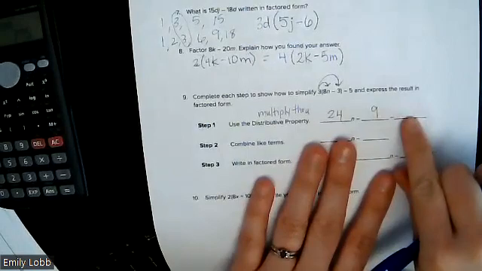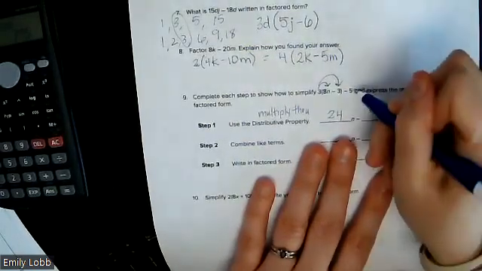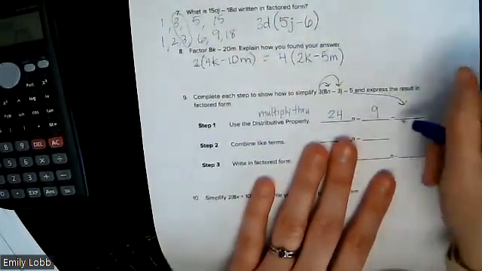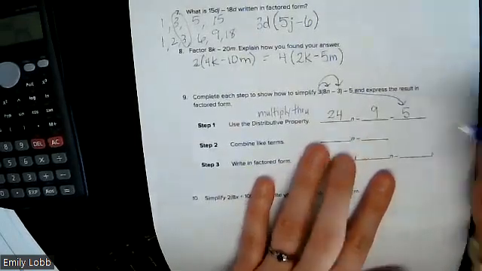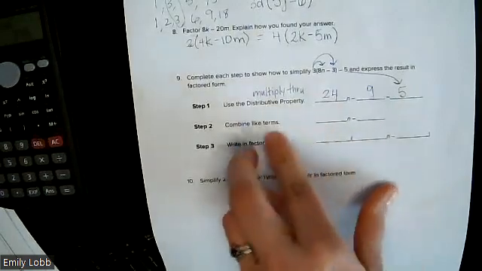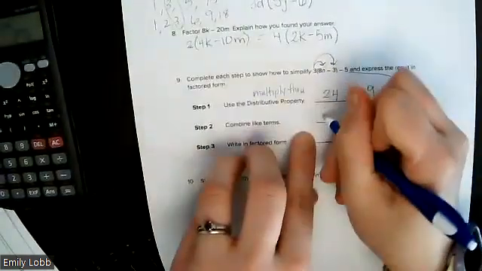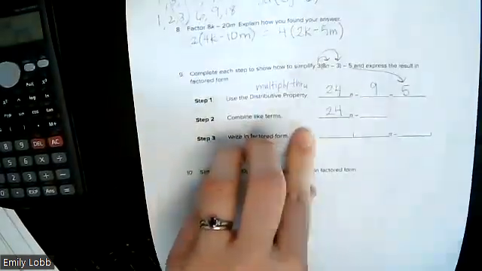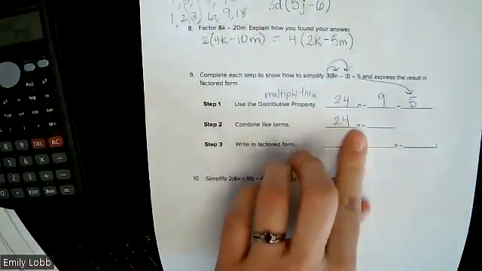And what goes here? We're bringing down that 5. It does have a negative here, right? Yeah. So now we're combining like terms. There's nothing we can combine with this 24n, so we're bringing it down.